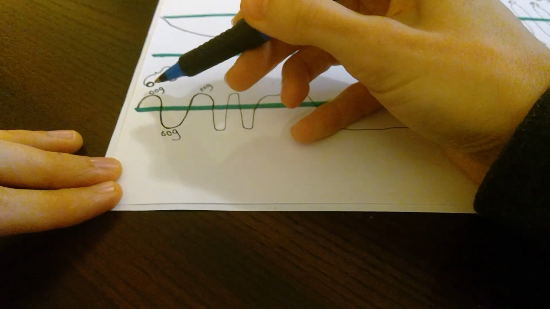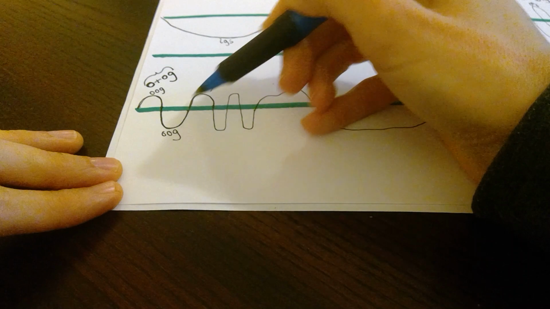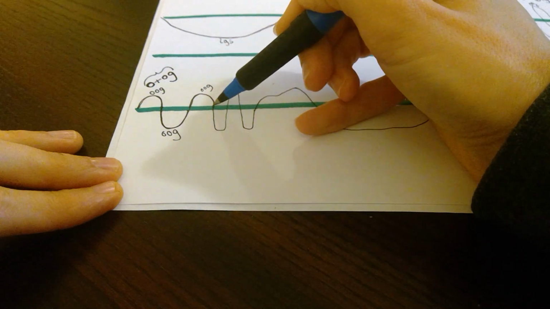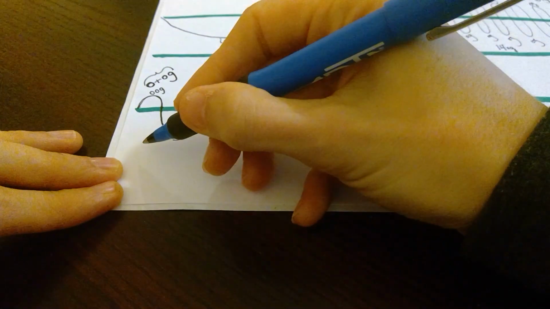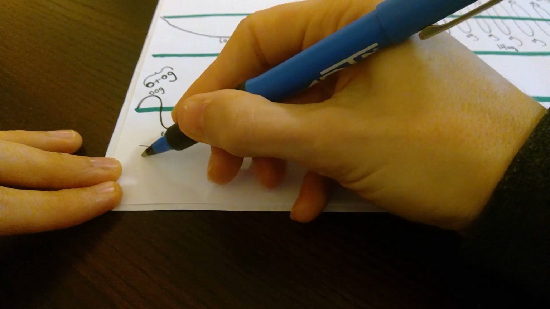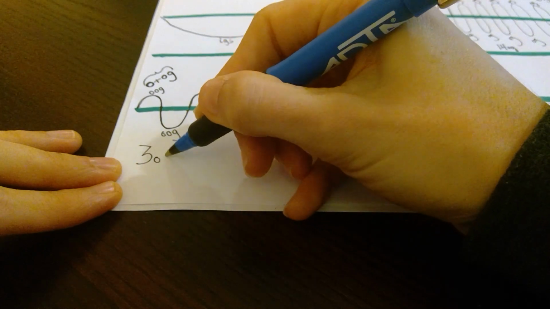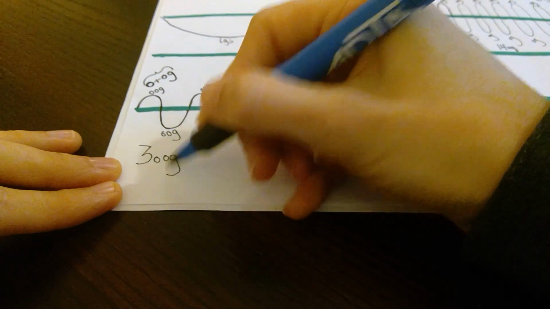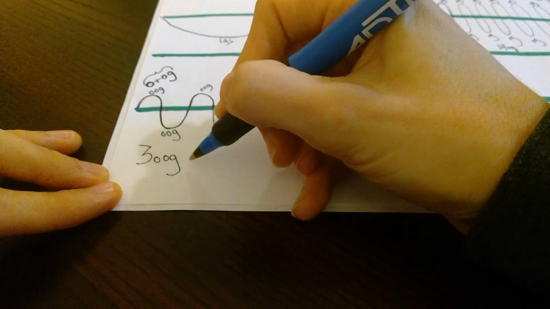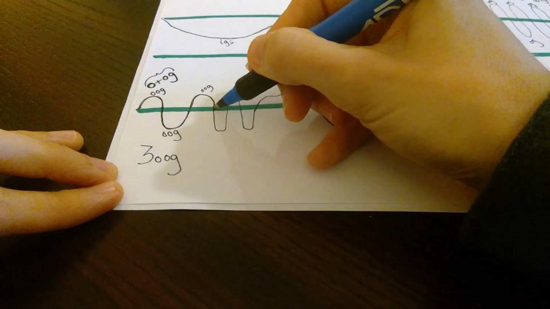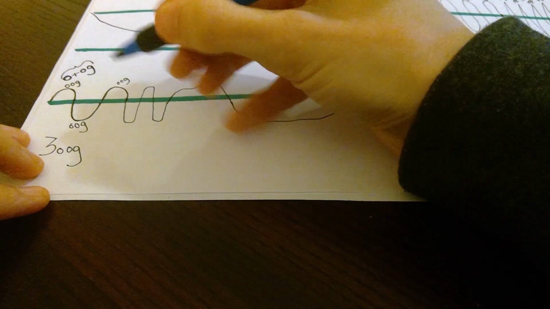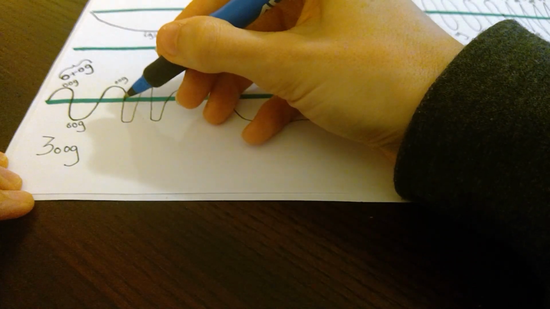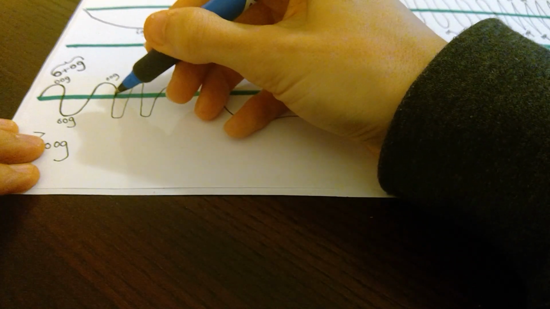Now, since I have 3 of the same rhythms all in a row, I can write that there were 3 OOGs that happened right in a row. Now let's move on to what happened next. What did this person do next?